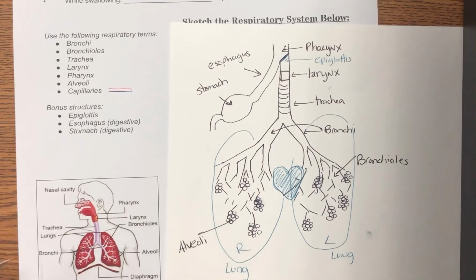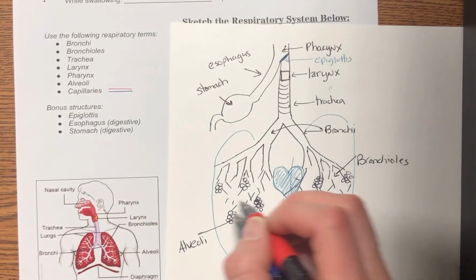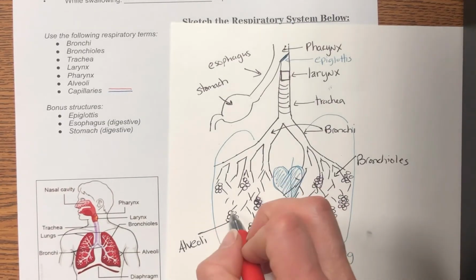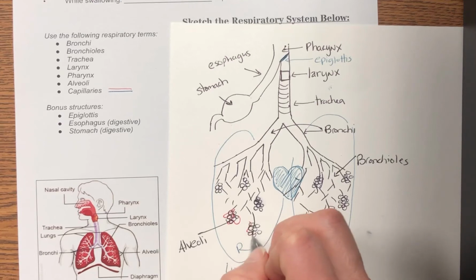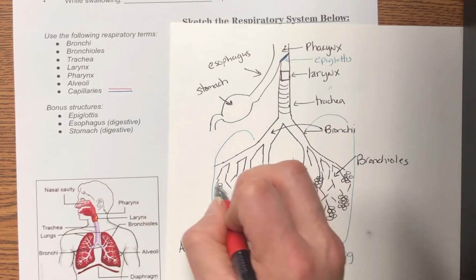All right, now we need to put some blood in there because that's the whole point of breathing, is to get the oxygen in. So the air sacs are surrounded, you can just draw squiggly lines. This is technically the circulatory system.